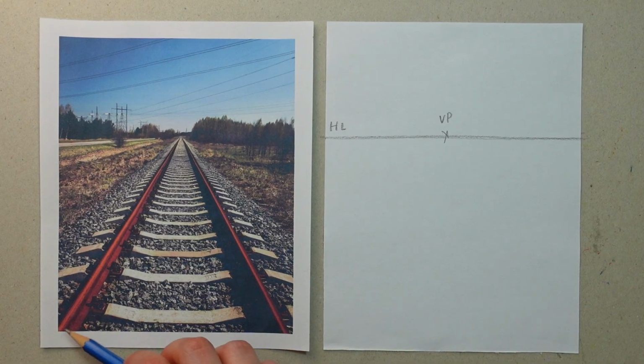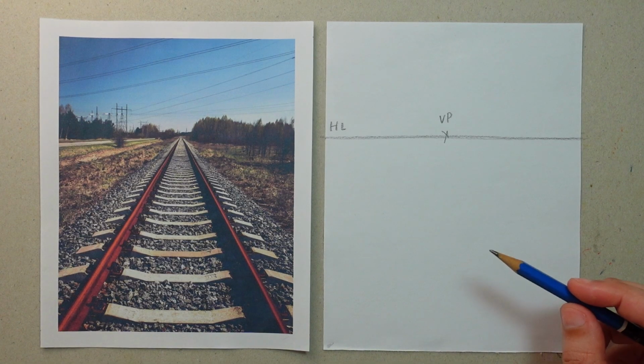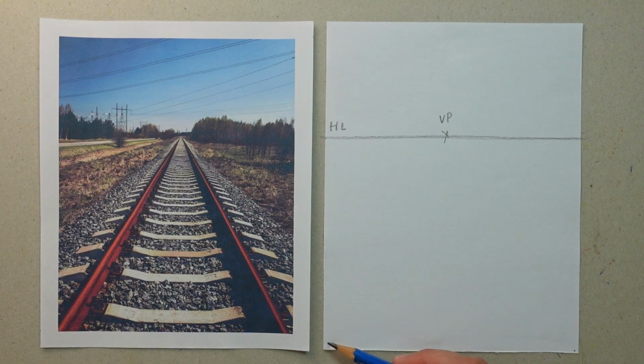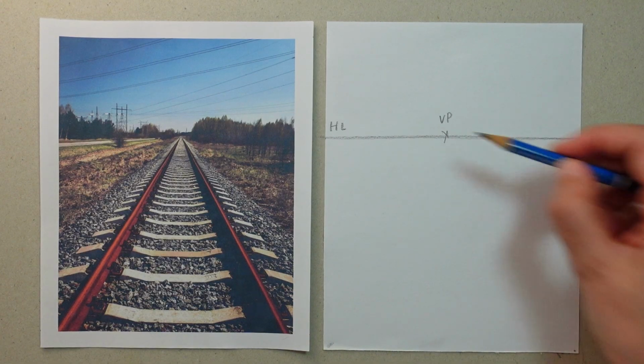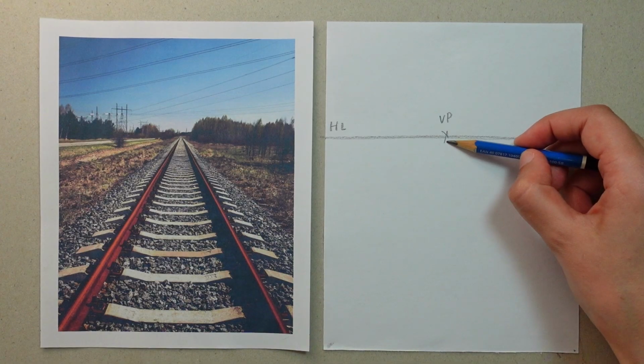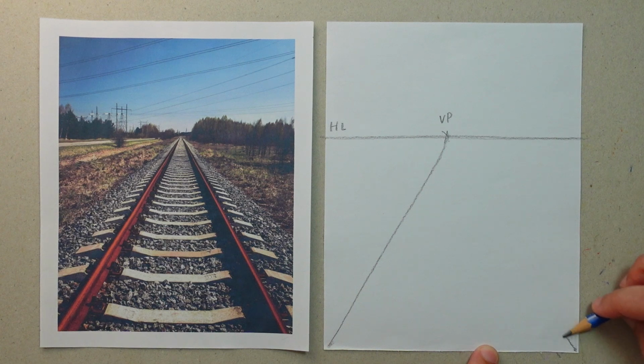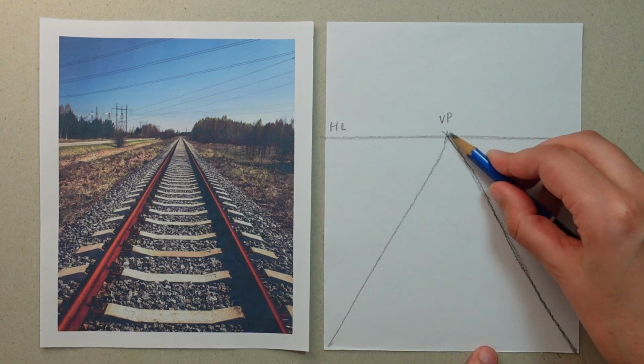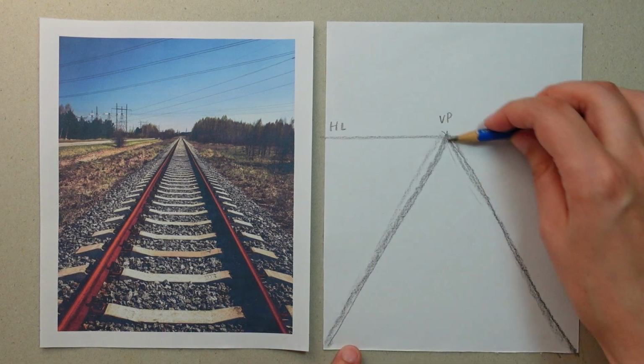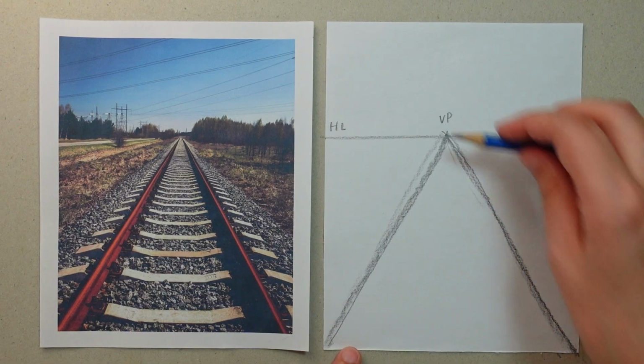Now, I know that the rails start here at the corners of the sheet of paper. So what I have to do now is to connect this dot to the vanishing point and this dot to the vanishing point. Now I have the rails converging at the vanishing point.